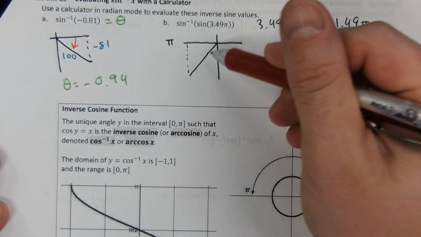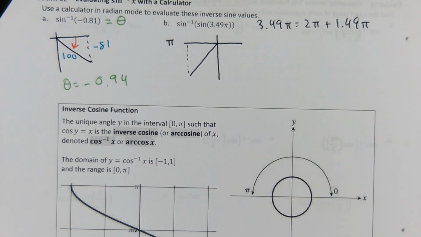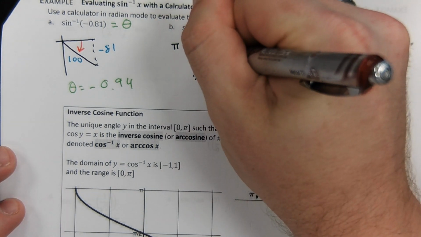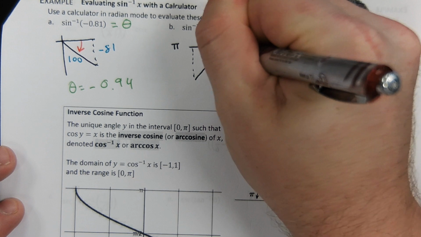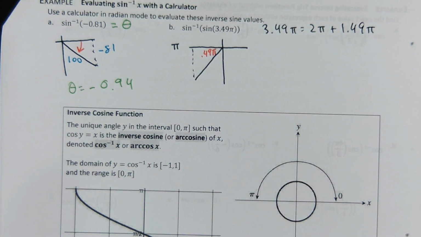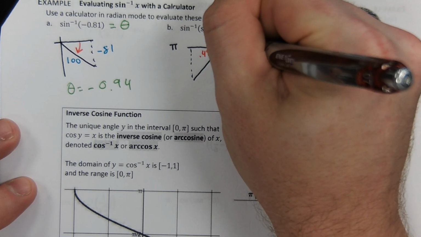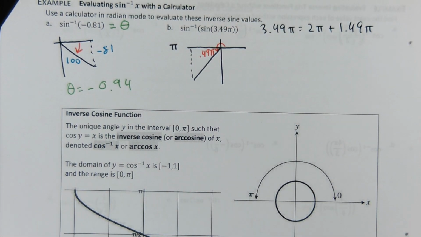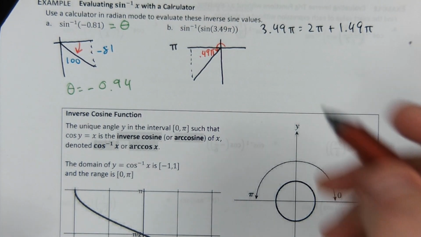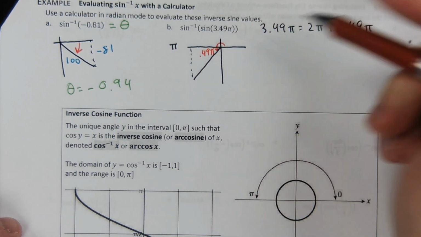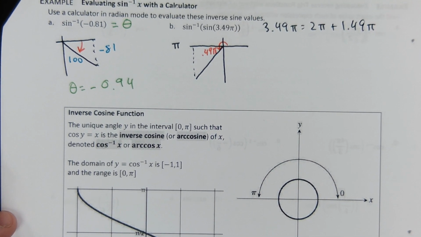How far after pi is it? 0.49 pi. So we know that inside this triangle is a 0.49 pi because our 3.49 pi did that, right? Well, actually, it started at 0, went all the way around, but I only drew the 1.49 part.